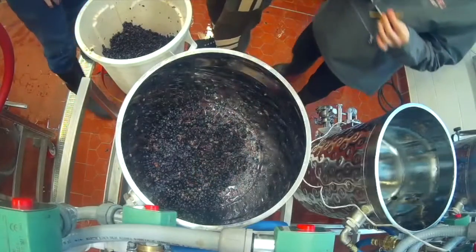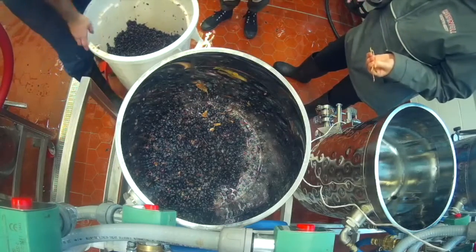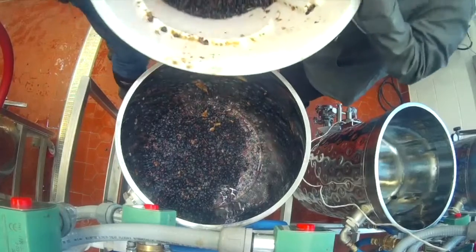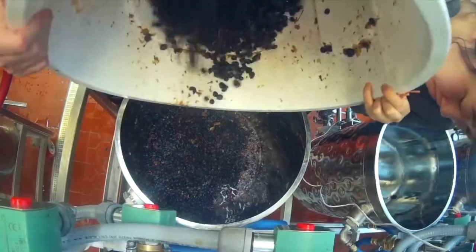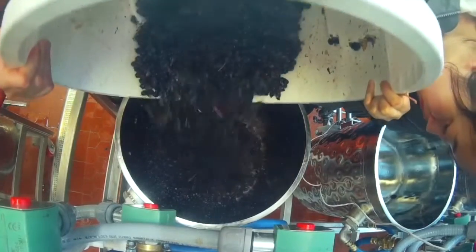Phenol compounds, namely anthocyanins, that are extracted from grapes during maceration are the principal components of wine color. Likewise, tannins, mainly sourced in the grape skins, seeds, and stems, are responsible for color stabilization, aromatics, astringency, and bitterness.